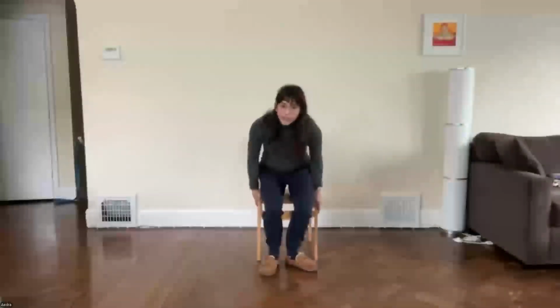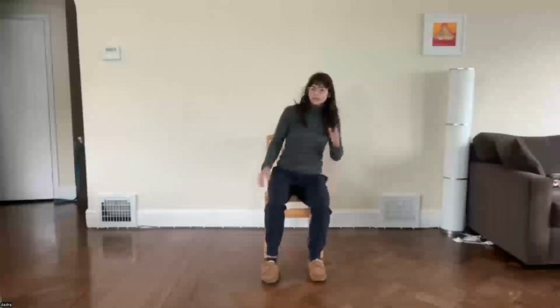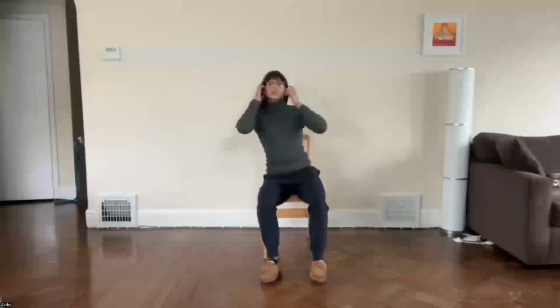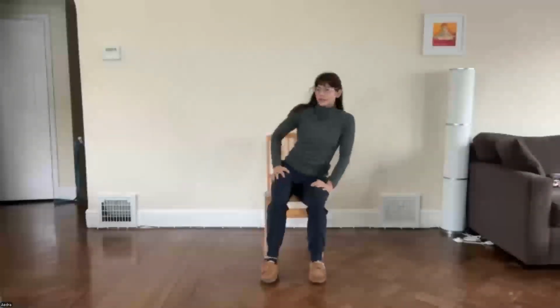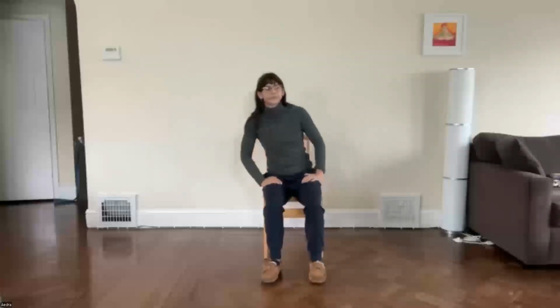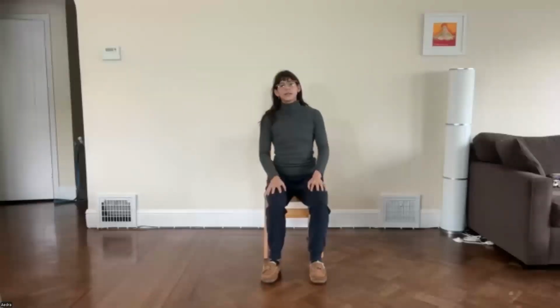All right. So let's find our seat. This class is mostly seated, whereas our functional fitness class is mostly standing. And just a heads up, we will stand for about 2 minutes, but most of the class is seated. Go ahead and rock a little side to side. And then ground yourself so that you feel even, right to left.